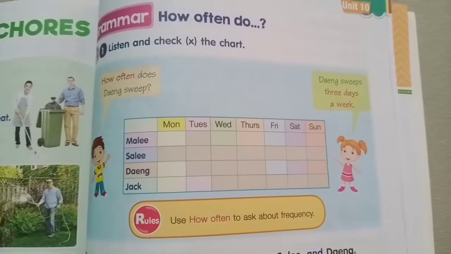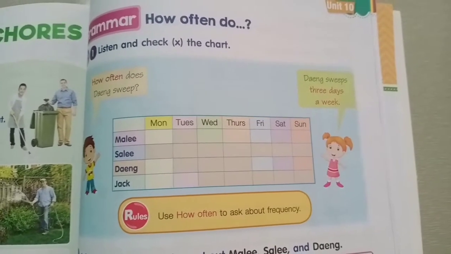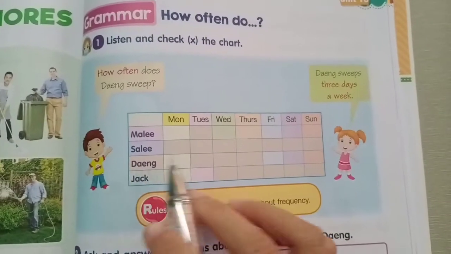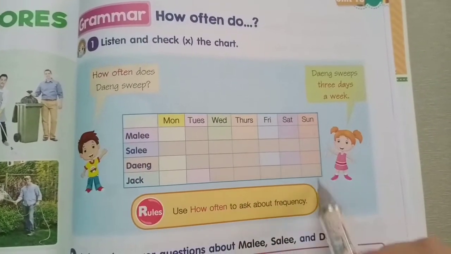Now we are going to proceed to the grammar, how often. We are going to answer your workbook. So now we are here in your textbook, page 89. We have a table.